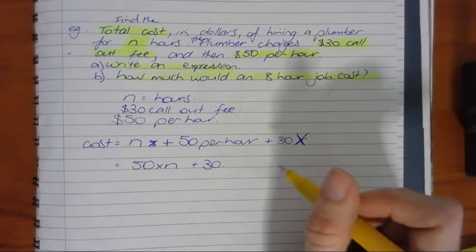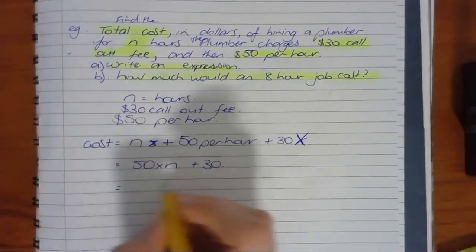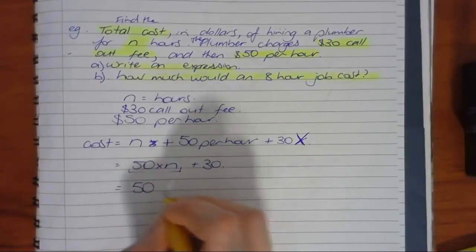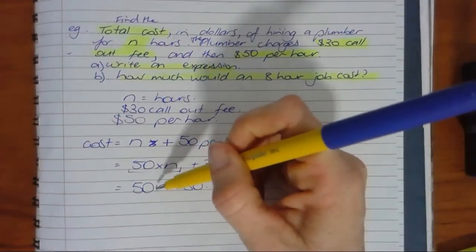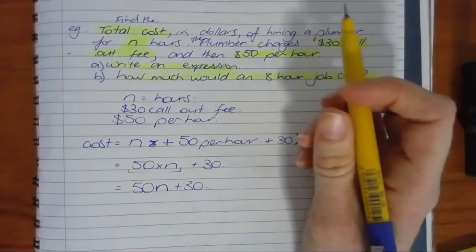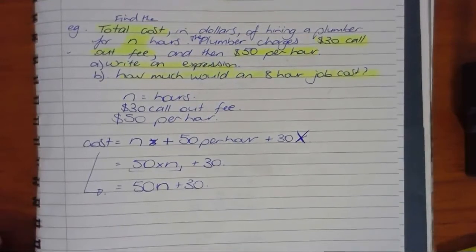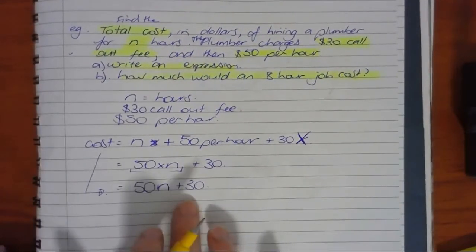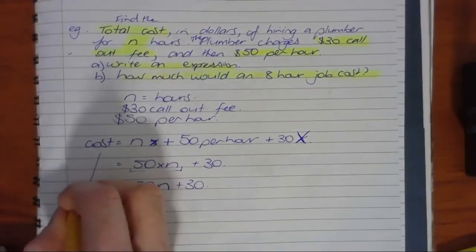So I've had a go at what I think the expression might look like, and then I've read it and gone, nah, it just doesn't make sense. So now if I write this in algebraic form, that would be without the times there. Let's see if that makes sense. So $50 per hour, hour is my N in this case, plus 30. I think that looks about right. Okay, so that would be what my cost equals for the plumber, and that's what he or she would model their finances on. That's how much I'm going to make per hour, or per call out as well, depending on the hours. Now that's A.